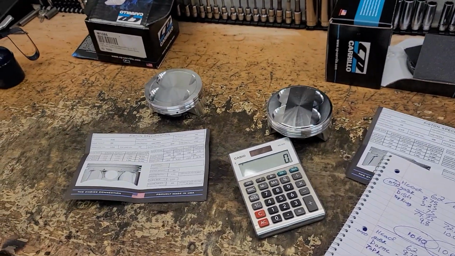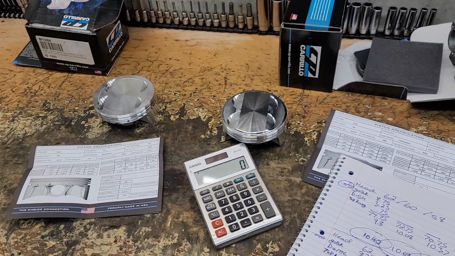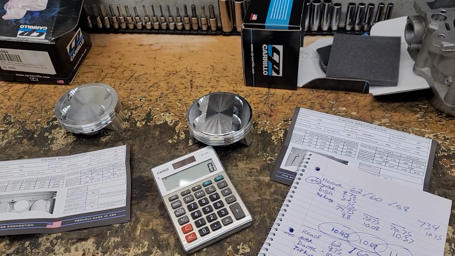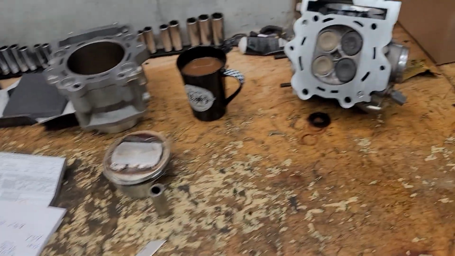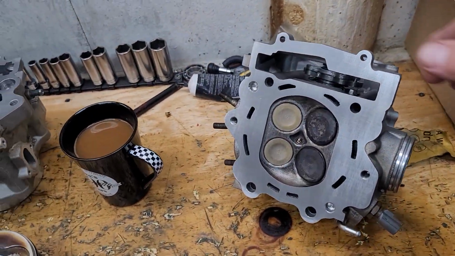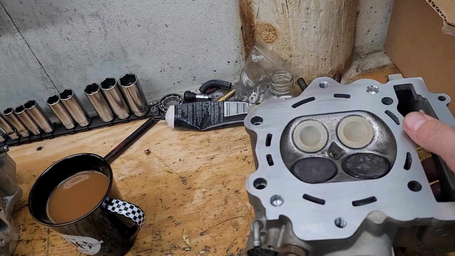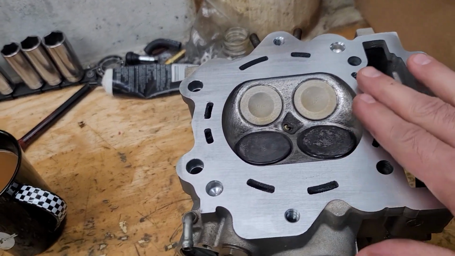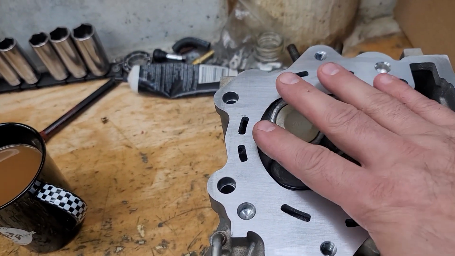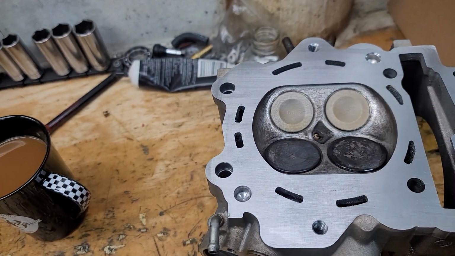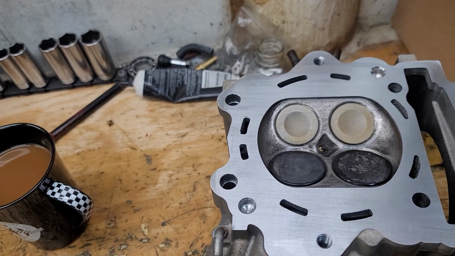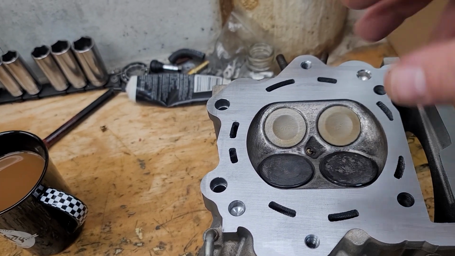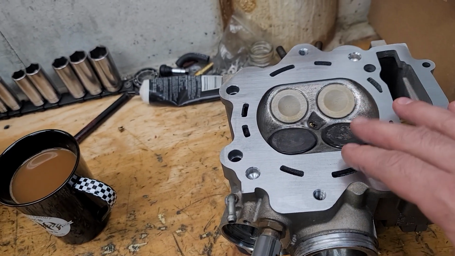To talk about compression ratio first and how it's calculated, here's a quick overview. The first thing that gets measured is the volume. You use a glass plate with a hole in it, fill it up with fluid, and measure that volume.